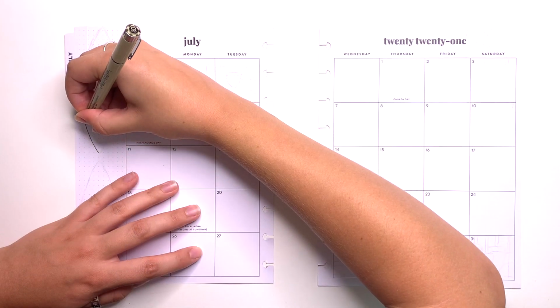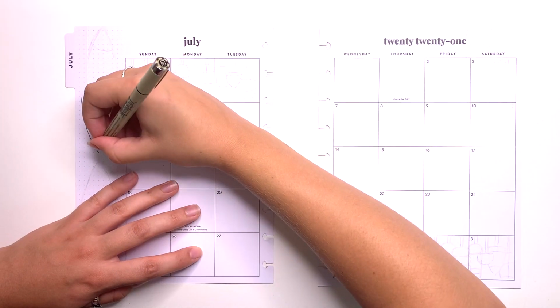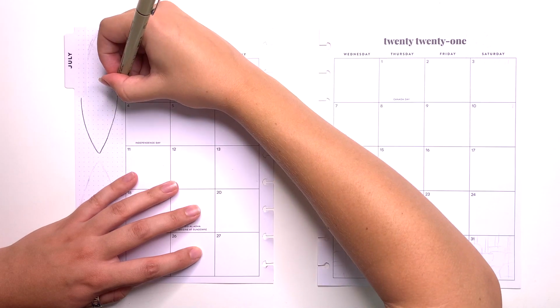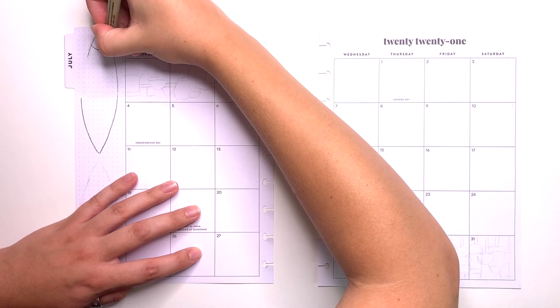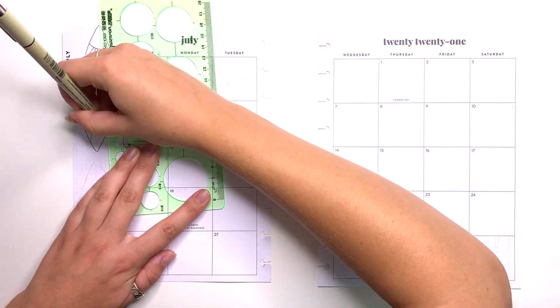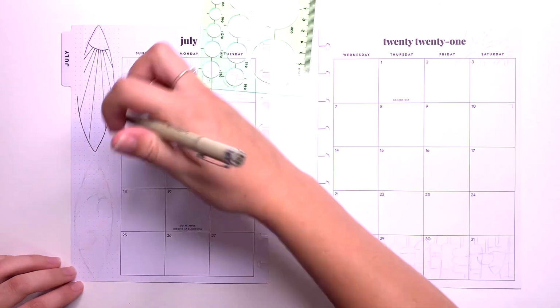I have also just ripped out the calendar pages, which if you're not familiar with Happy Planners, do not worry, I did not just completely ruin my planner. It's just difficult to doodle and write with the discs in the way, so I can click them back into where the spreads need to be when I'm finished filling this out.